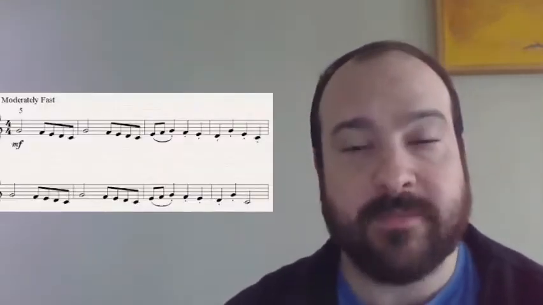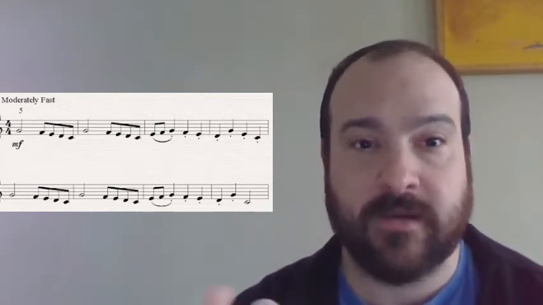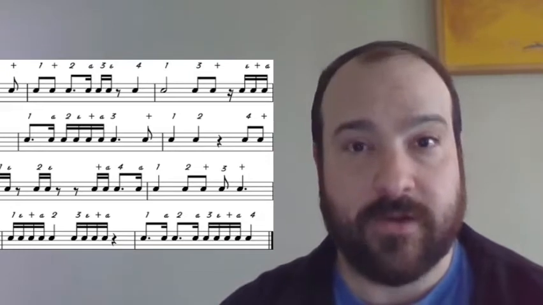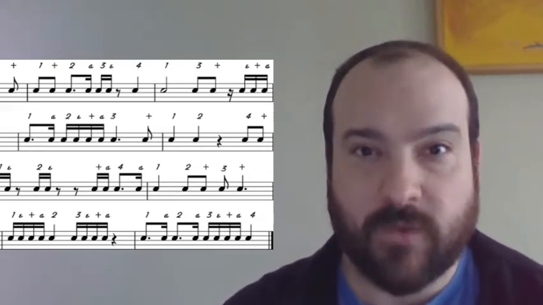I count the smallest of what I'm using. So if my rhythm has eighth notes in it, and that's the smallest thing in the rhythm, like this, I'm counting 1 and 2 and 3 and 4 and. If it has 16th notes in it, like this, I'm counting 1 e and a, 2 e and a, 3 e and a, 4 e and a.